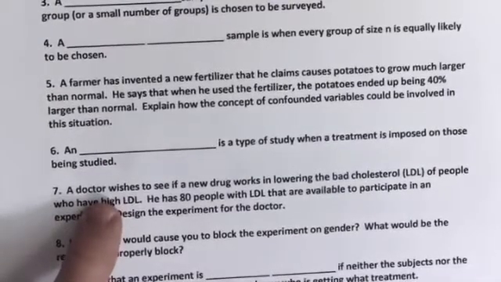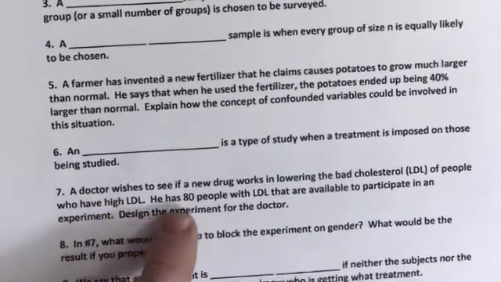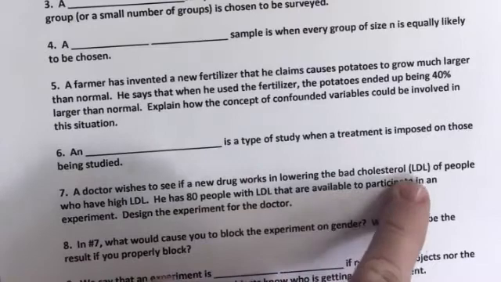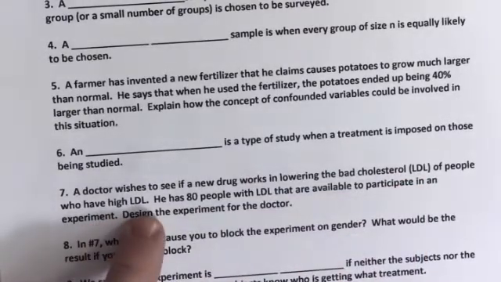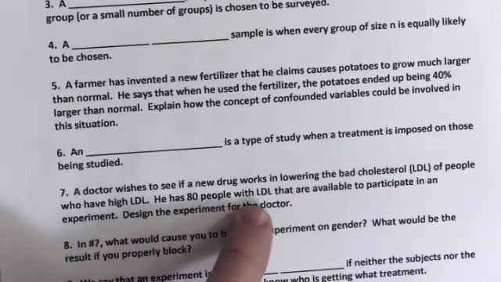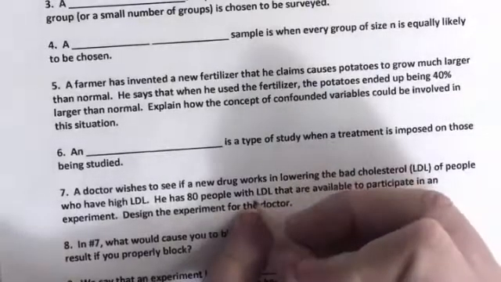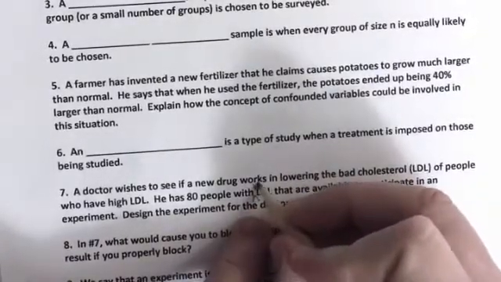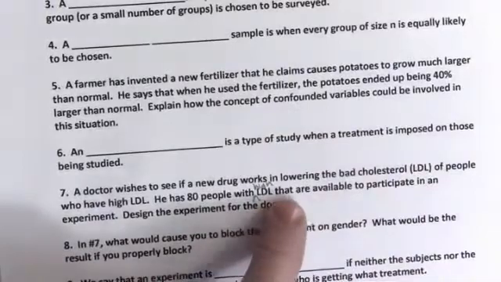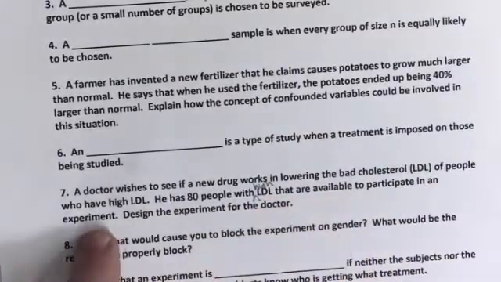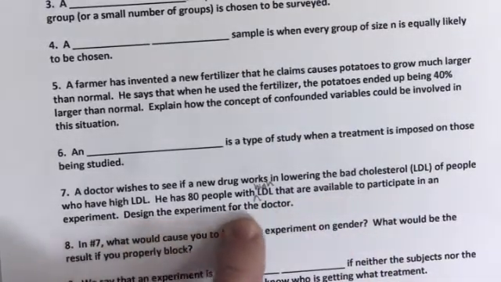Number 7, a doctor wishes to see if a new drug works in lowering the bad cholesterol LDL of people who have high LDL. He has 80 people with high LDL. This should say high LDL. High LDL. That are available to participate in an experiment, design an experiment for the doctor.